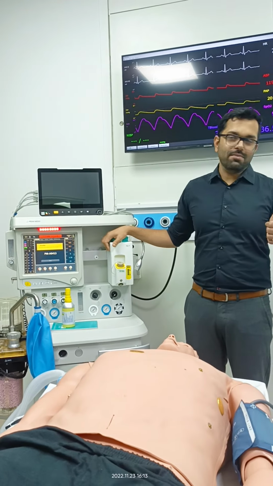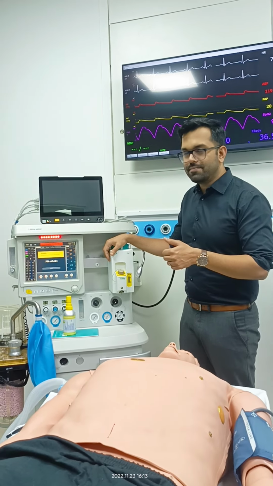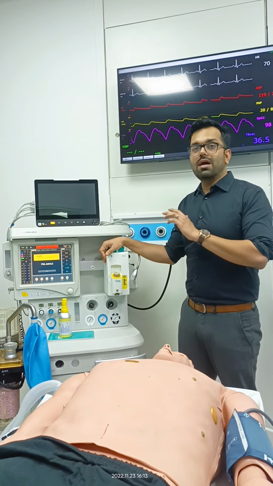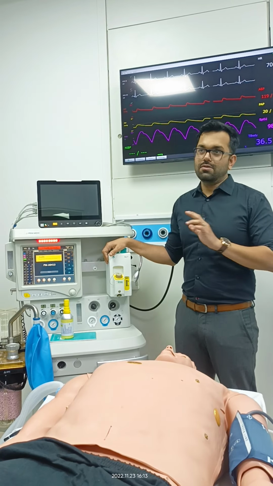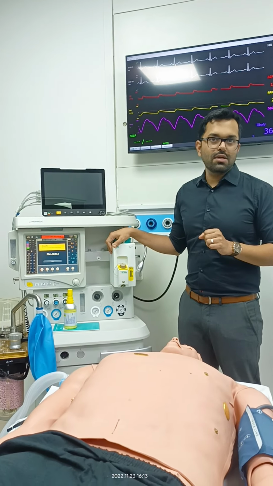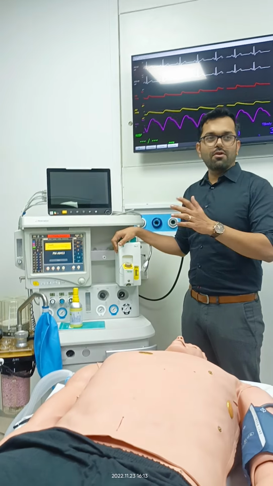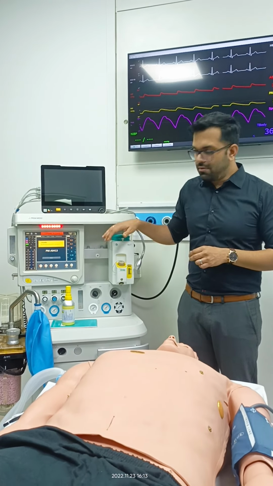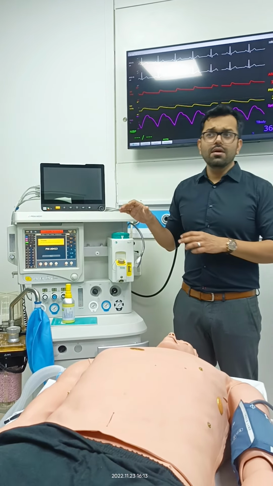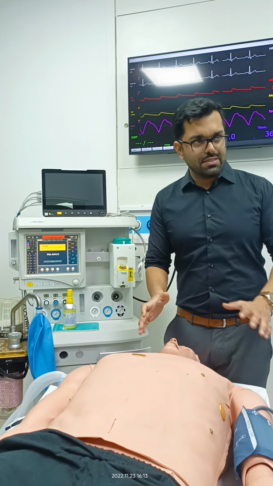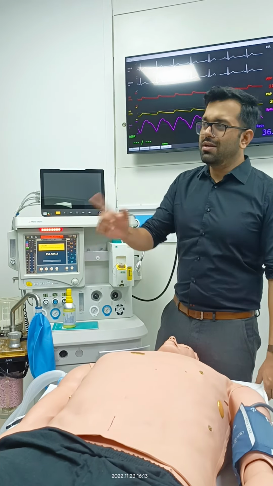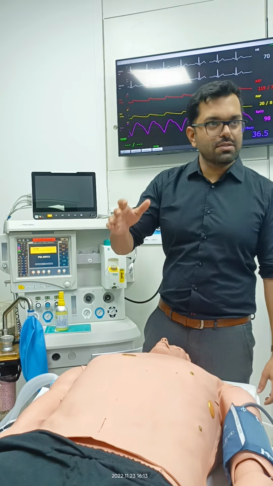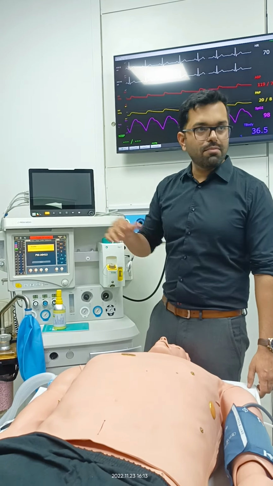Isoflurane has pungence. Desflurane also is not suitable. Before this, halothane was the agent of choice. It was widely used for induction, but it had a lot of complications, so it's not being used. So you're using these agents for maintenance of anesthesia right now, not for induction. You read, it's again out of your syllabus. First you learn the basics, then you read about it.